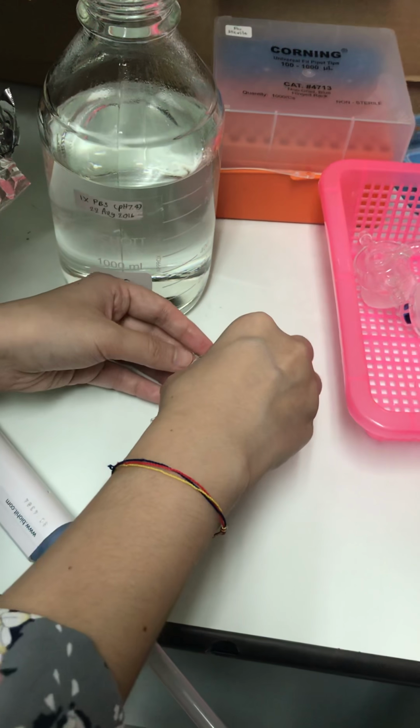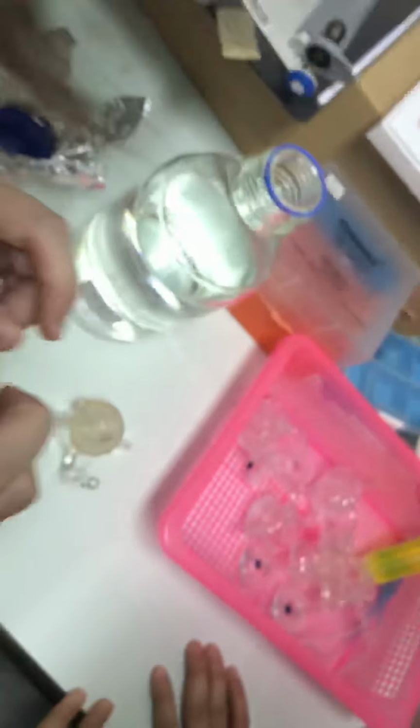Then we will put on the donor compartment and then fix it using a clamp. Sorry, I forgot the clamp.